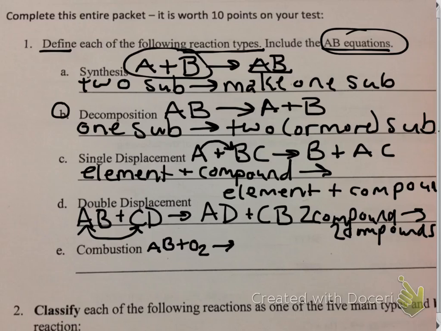And you have to form carbon dioxide and water. If you don't see the CO2 plus H2O, you do not have combustion. It may be a different type. Okay, so you want to write a note to yourself that you can start with just about any substance. It'll usually contain some carbon and hydrogen, and usually some oxygen.